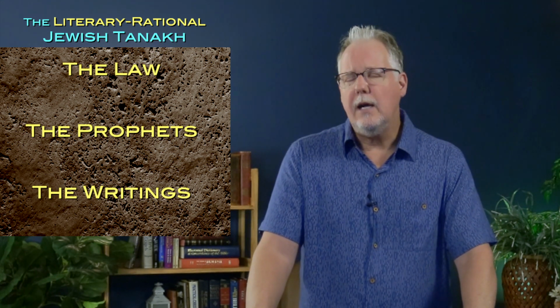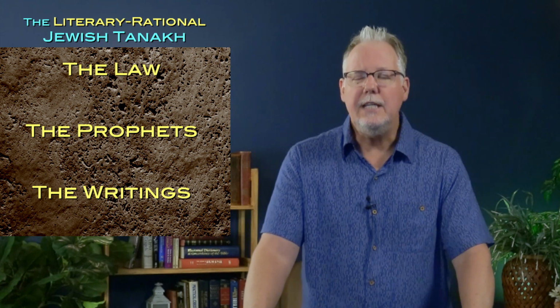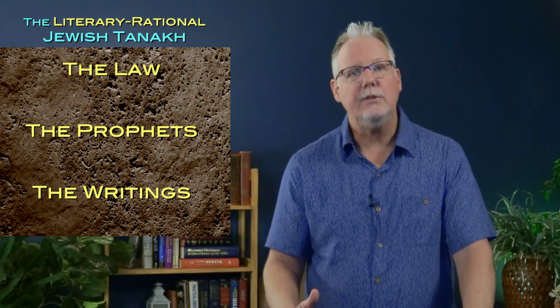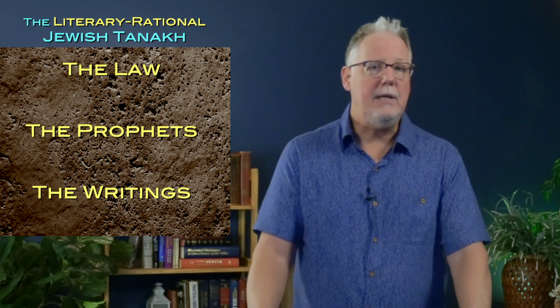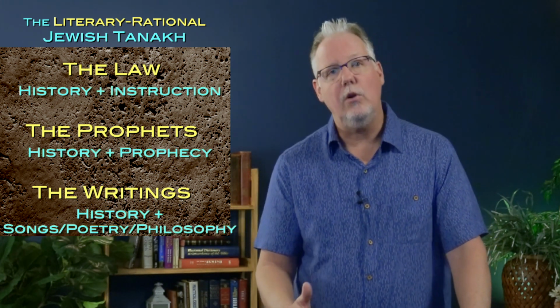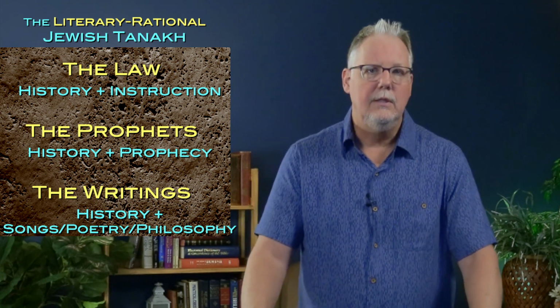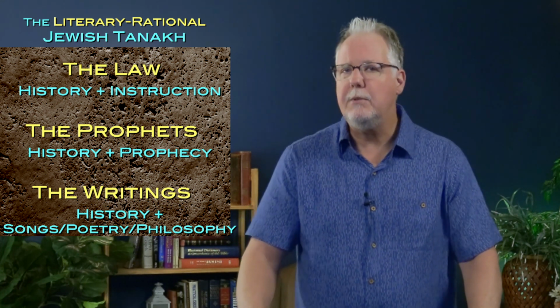Now, as we've seen, the literary rational order divides the Old Testament documents into 3 groups: the Torah, or law, the prophets, and the writings. According to Dr. Peter Gentry in Kingdom Through Covenant, each of these 3 groups contains both history, that is narrative, plus another genre, that's another type of text. The name of each section is derived from the other genre. So that means that the Torah, being the law, has history and it also has law, and that's why it's called law. So let me say this again, however, because this is extremely important.